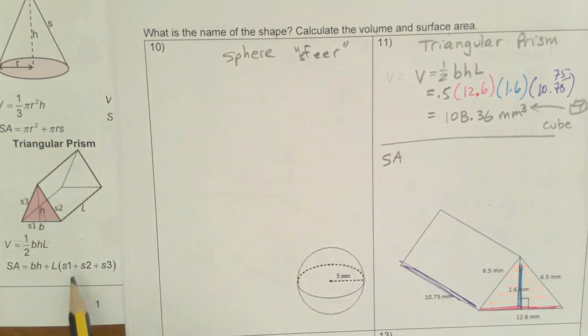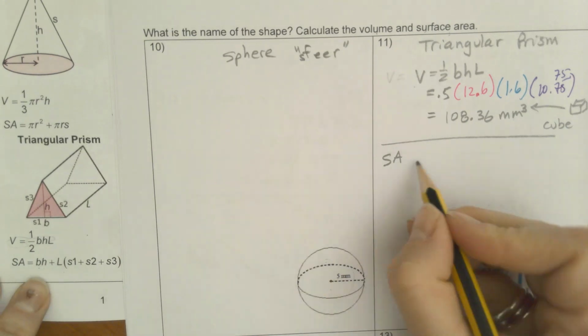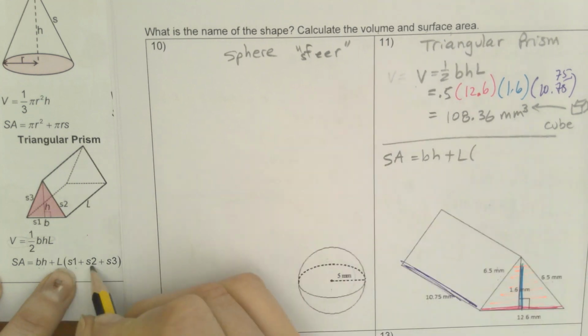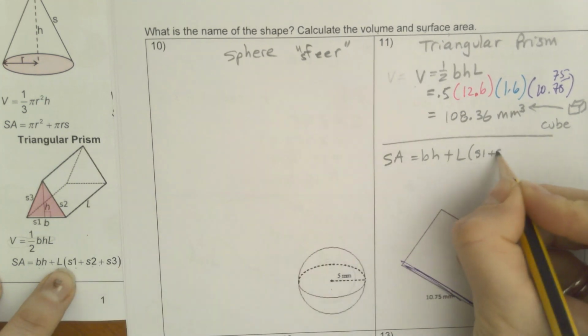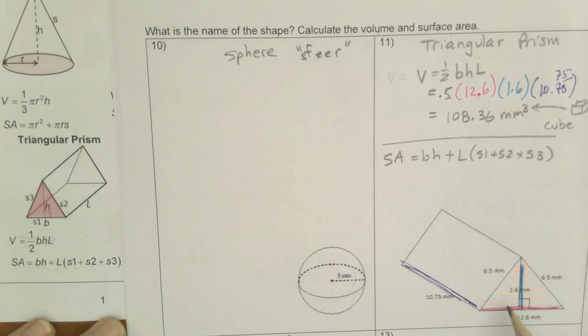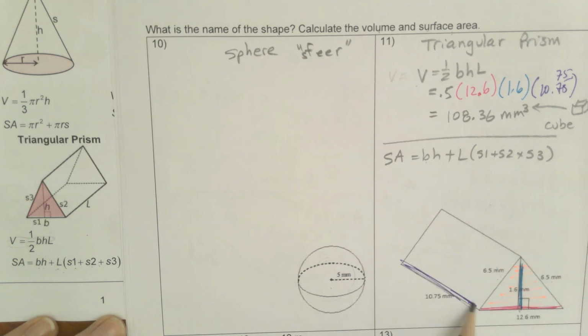And the surface area formula is B times H plus L and S1, S2, S3. Okay. B is the base of the little triangle. H is the height of the triangle. L is the length of the prism.